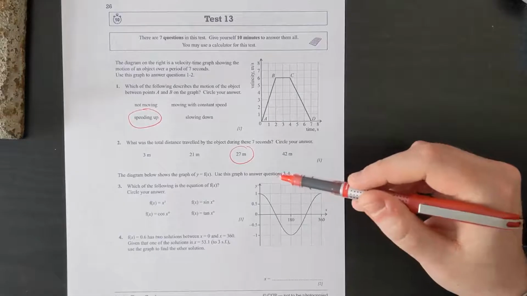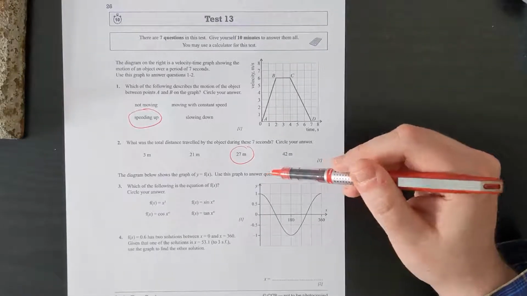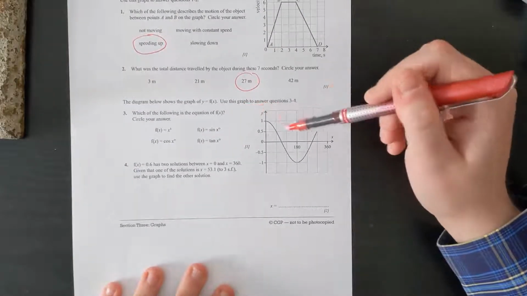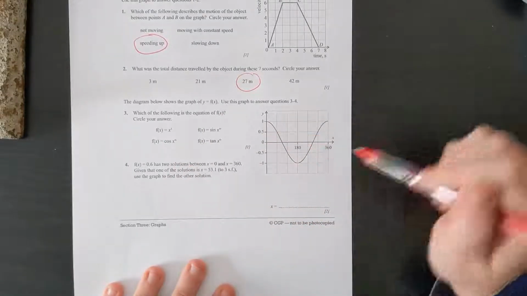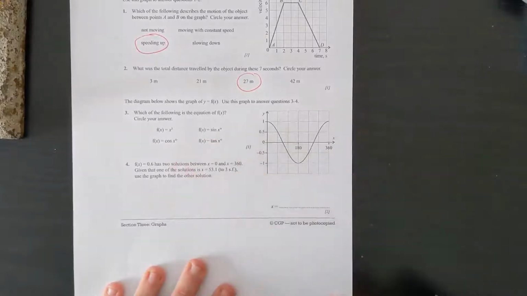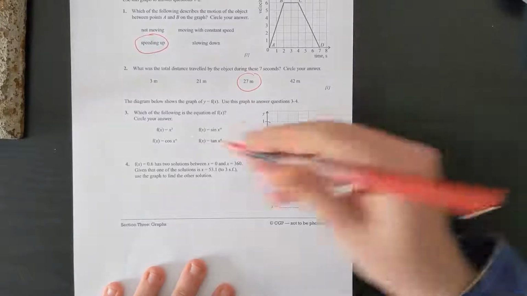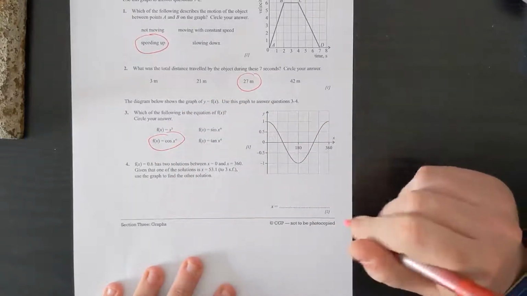Question 3, the diagram below shows the graph of y is equal to f of x. Use the graph to answer questions 3 and 4. Which of the following is the equation of f of x? And I'm given these options here. I notice it's a periodic function, so that eliminates my cubic straight away. And then I just use known values. It's the shape of cosine or sine. I know that cosine 0 is 1, whereas sine 0 is 0. So it must be cosine x.